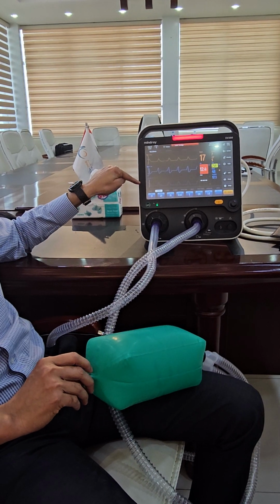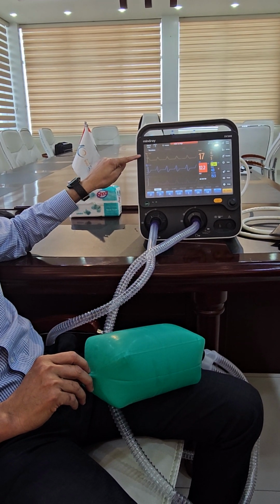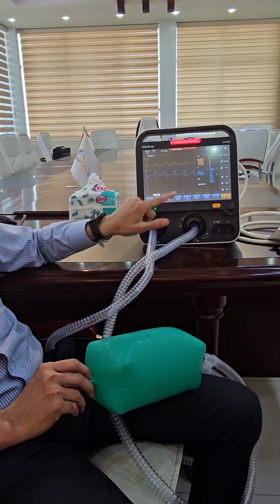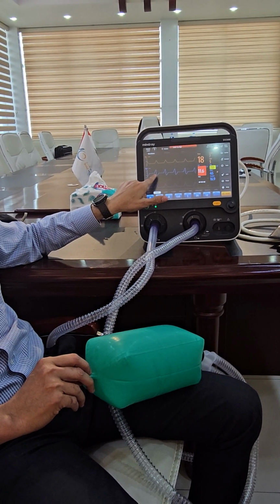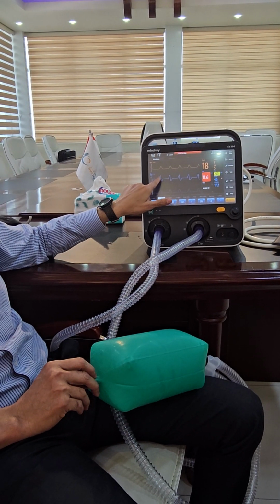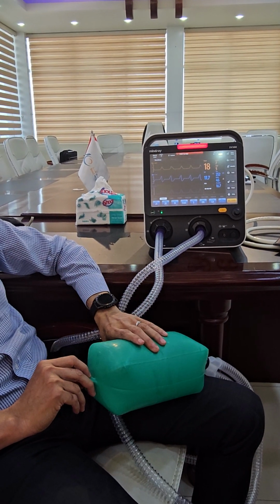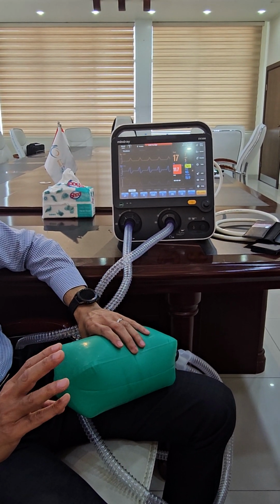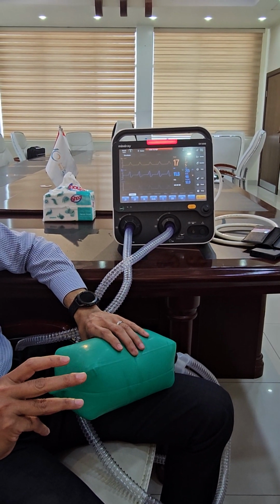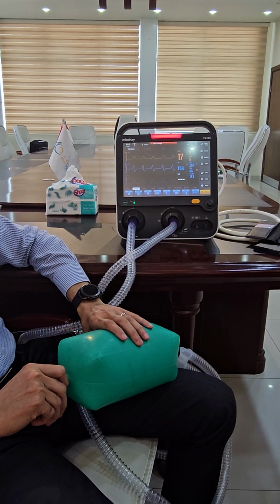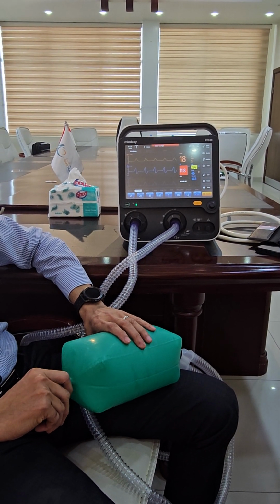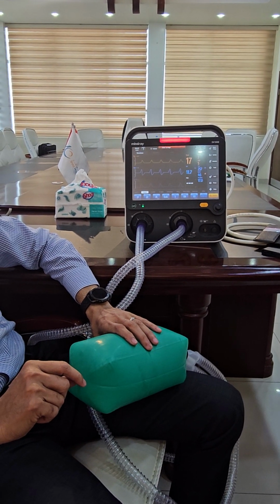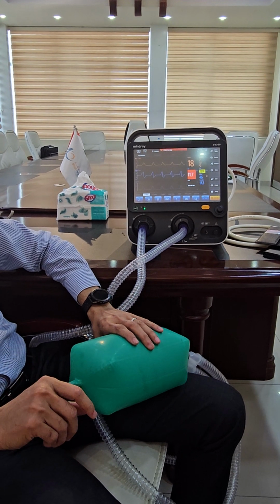And these are called graphics. The graphics include three parameters: flow, pressure, and volume versus time. And usually you see between 3 to 7 waves. So here's 1, 2, 3, 4, 5, all the monitors. Is that clear? So now we finished volume control and pressure control, and we talked about AC mode.